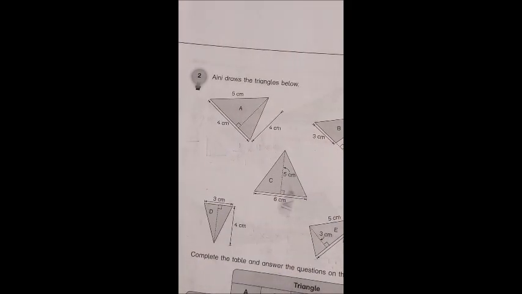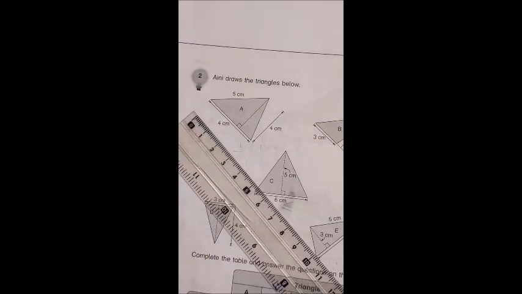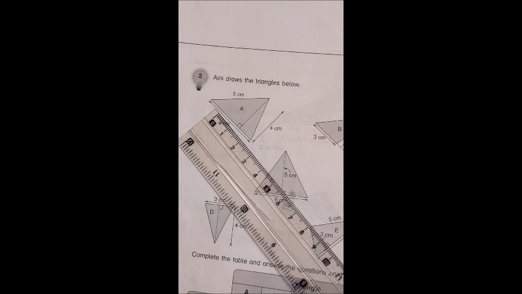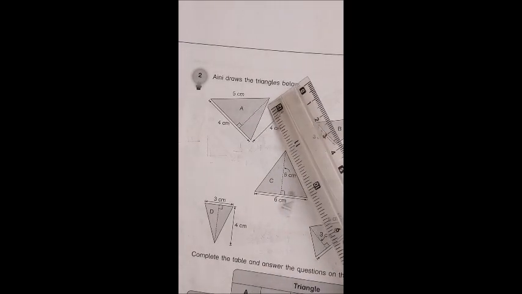Okay. First, let's have a look at triangle A. Triangle A has the base as 4 centimeters. Just have a look at this triangle A, which is giving us the base as 4 centimeters. What do you think the height is? Always remember the height cannot be this, all right?